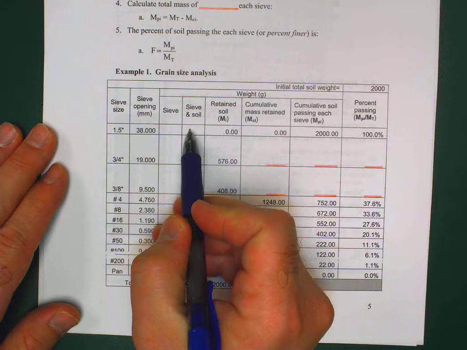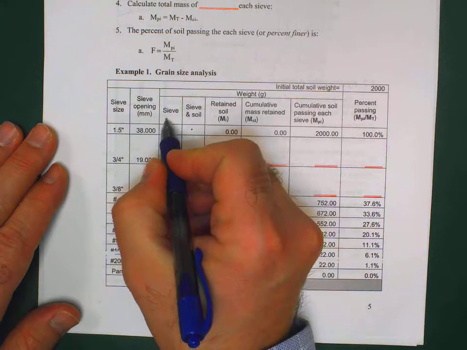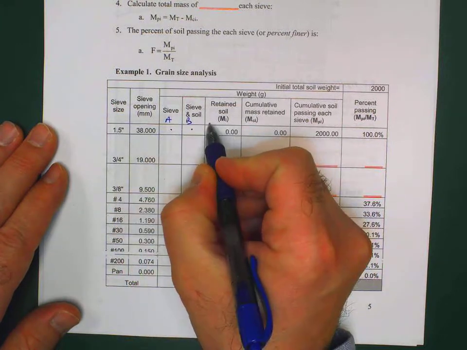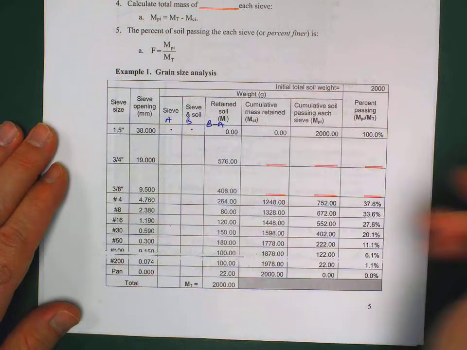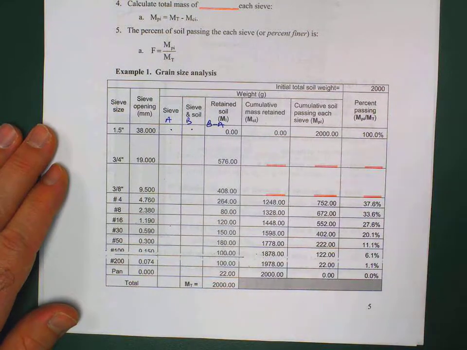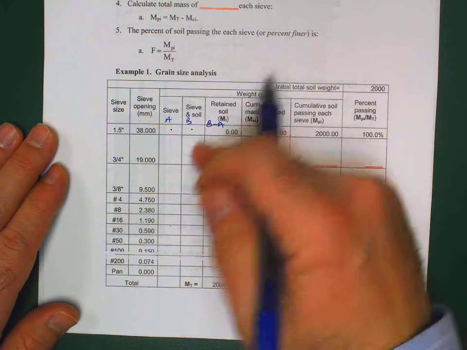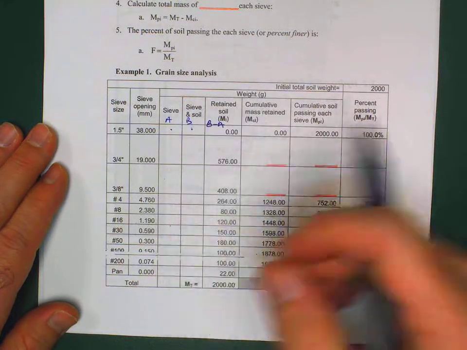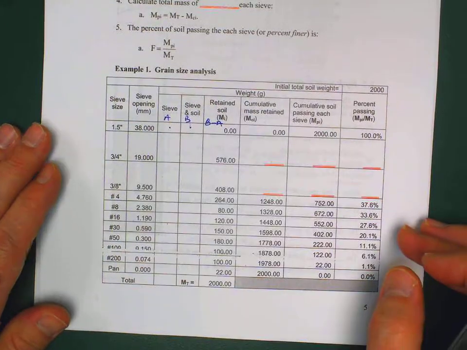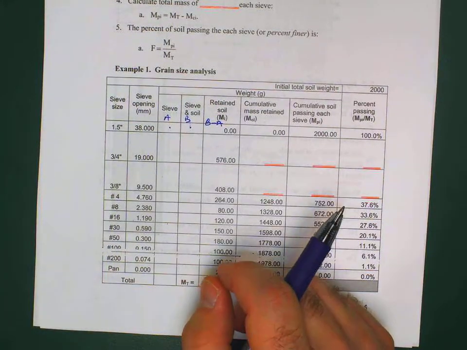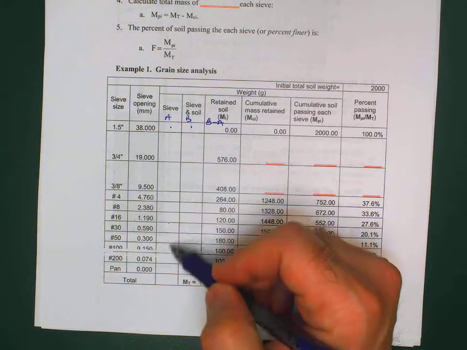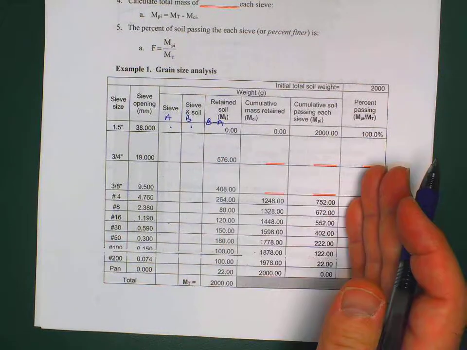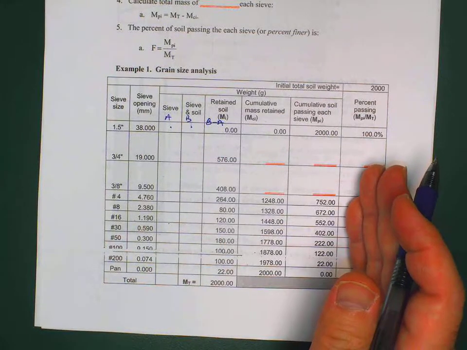The difference between these, if this is A and this is B, is B minus A. Simply the sieve plus soil minus the sieve is going to give you the weight of the soil. I didn't put that in here. It's irrelevant at the moment in this class. When you go to the lab, you're going to actually measure these 2 columns and then do the calculations from there.